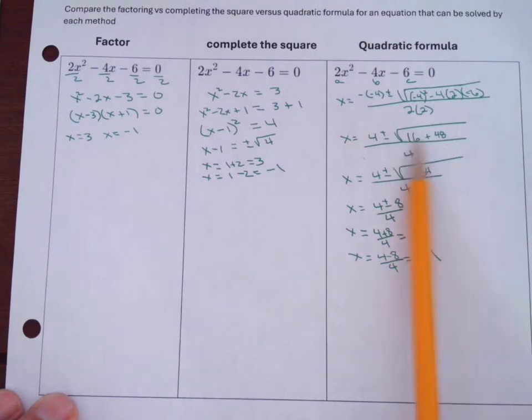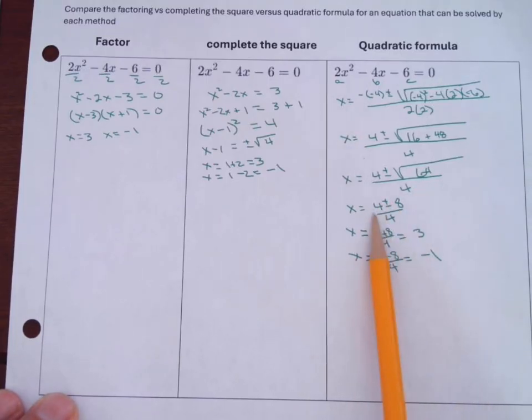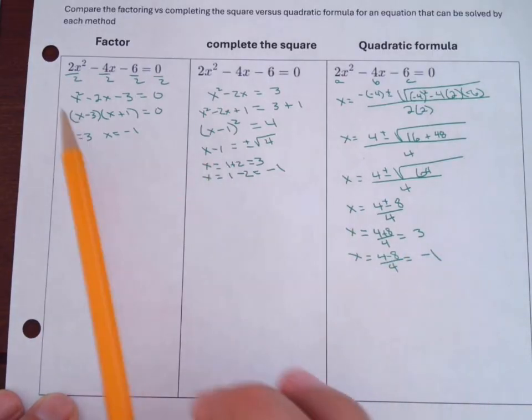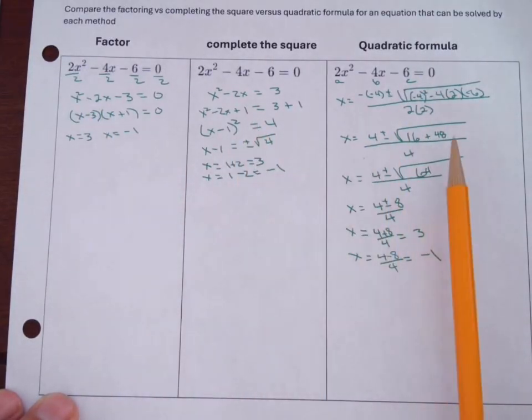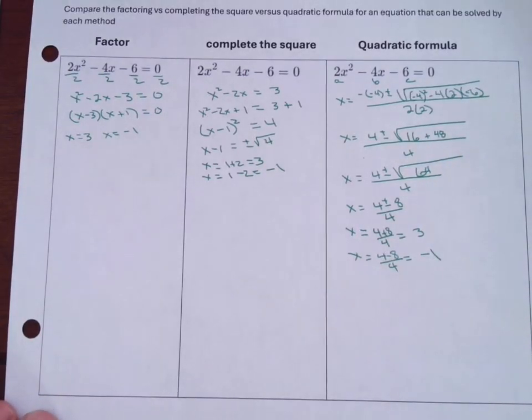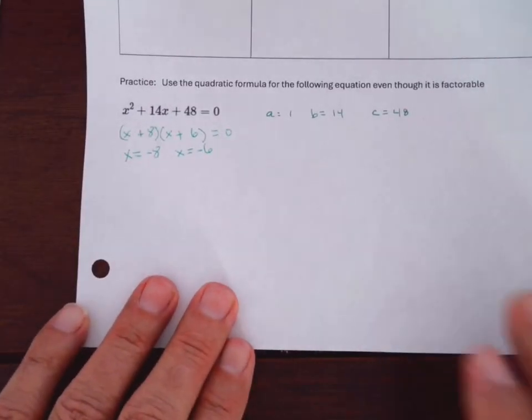And so you clean up this radical, right? So you add those up, you get 64, take the square root of 64, and you get a ±8. Now you have 2 problems, right? You have the 4 plus the 8 divided by 4, which is 3, and the 4 minus the 8 divided by 4, which is equal to the -1. Okay, so you can see, pretty easy, more work, not hard, but just more work, more likelihood for an error.